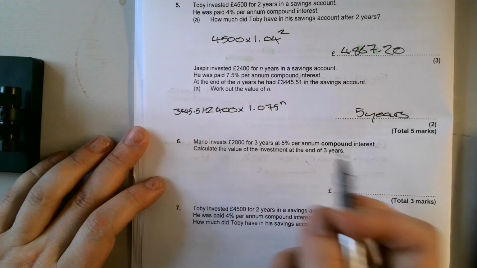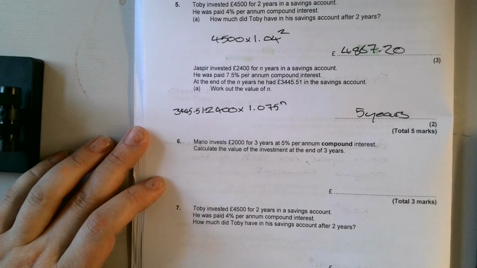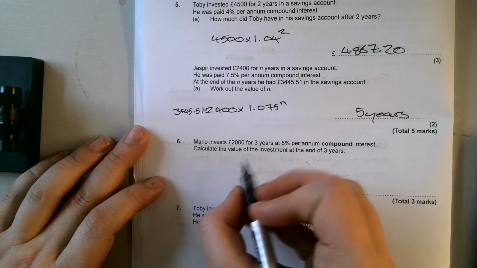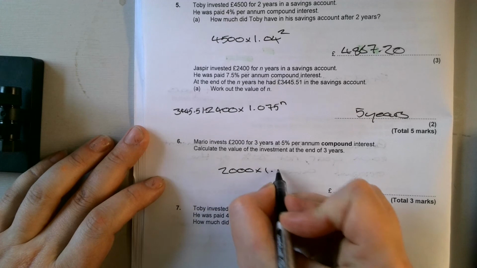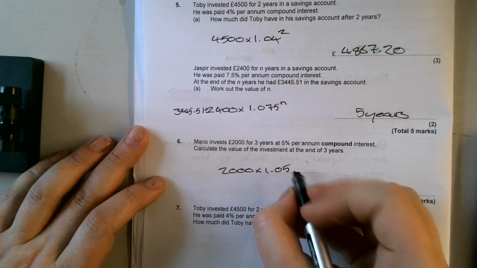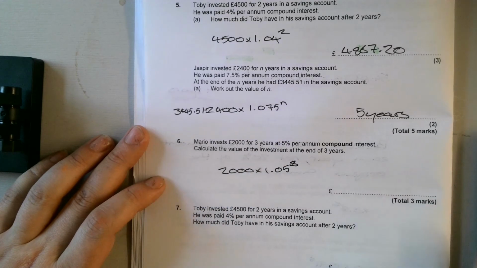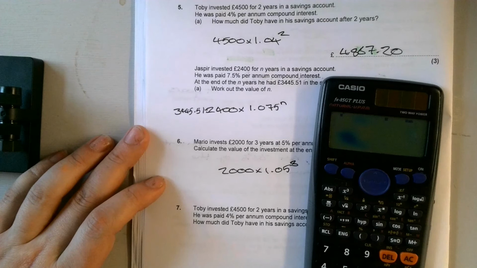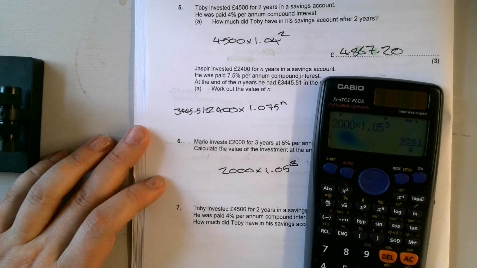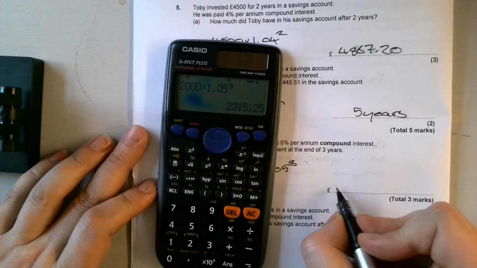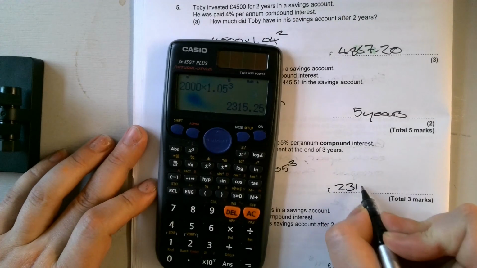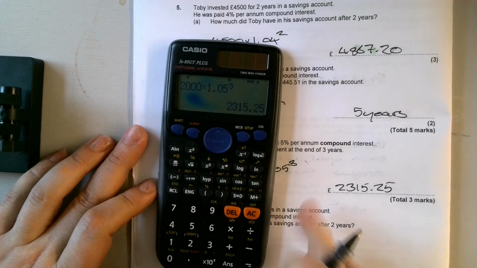Mario invests £2,000 for 3 years at 5% compound interest. Calculate the value of his investment at the end of 3 years. 2,000 times 1.05, that's our decimal multiplier, to the power of 3 for 3 years. Which gives us £2,315 and 25 pennies.